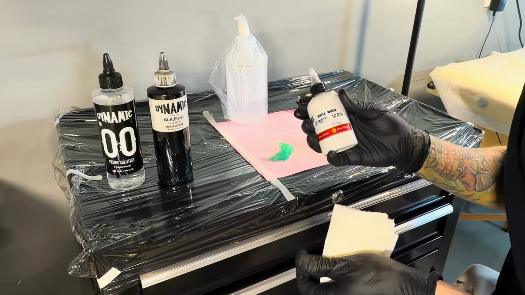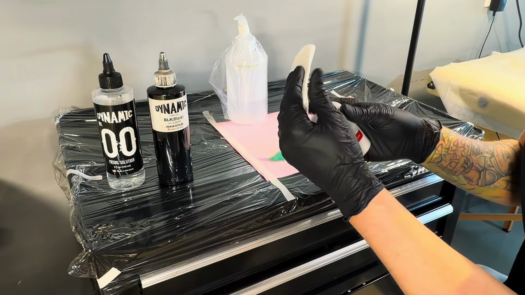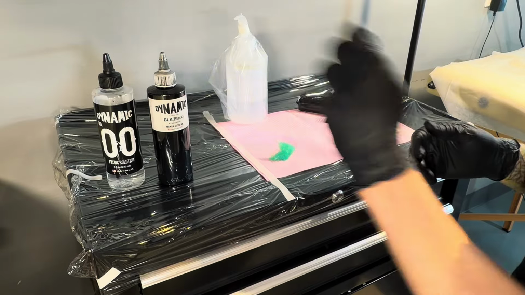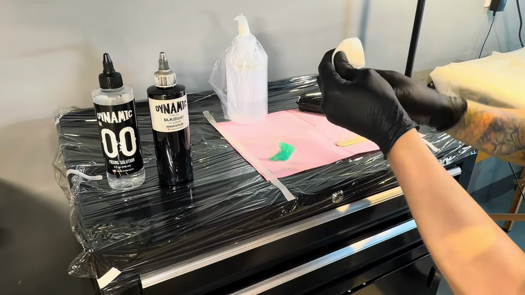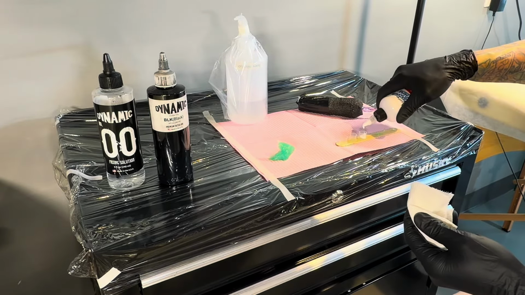After we make sure of that, we can use one paper towel to put it on the tip, shake it, and now we can pour it.